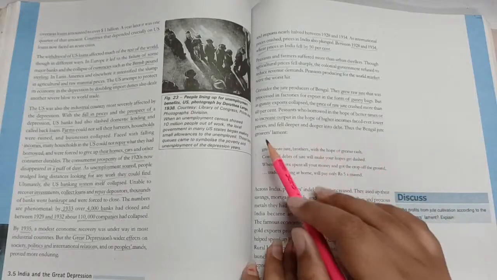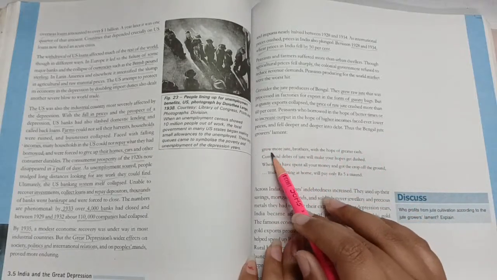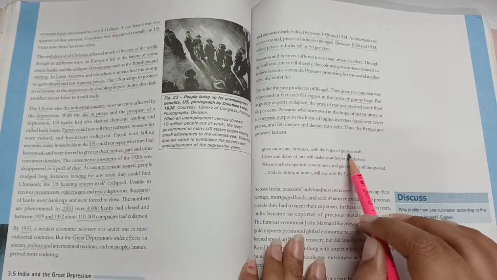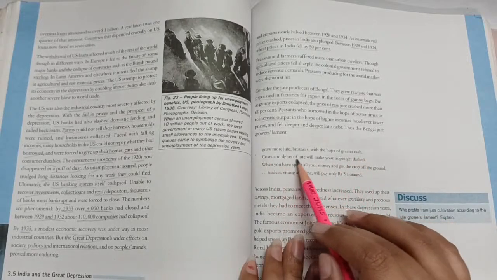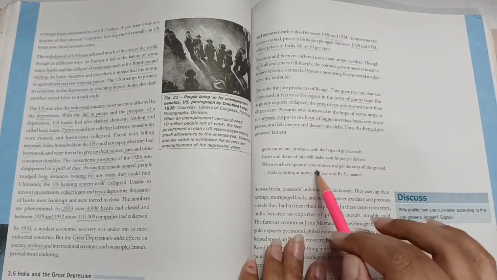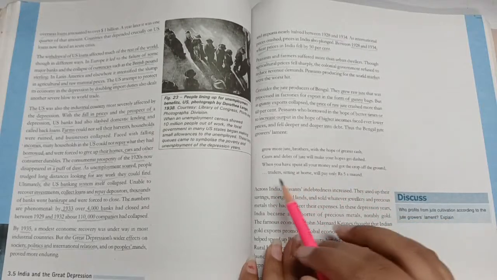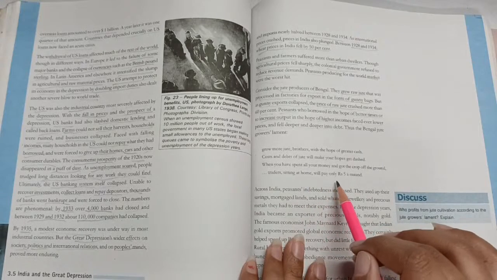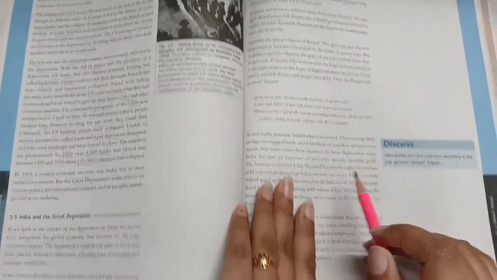Thus, the Bengal jute growers lament: Grow more jute, brothers, with the hope of greater cash. Cost and depths of jute will make your hopes get dashed. When you have spent all your money and got the crop off the ground, traders sitting at home will pay only rupees 5 a month.